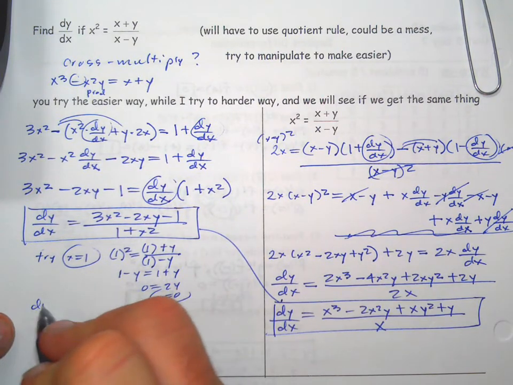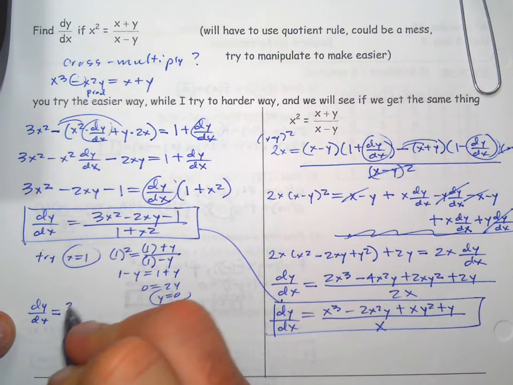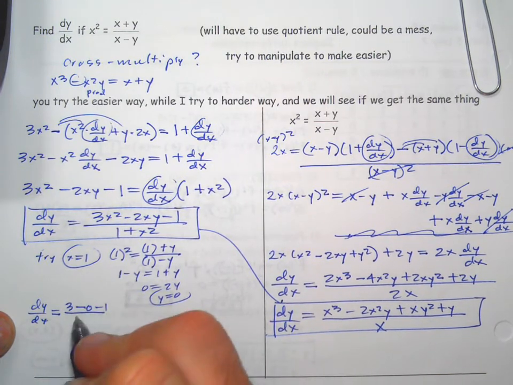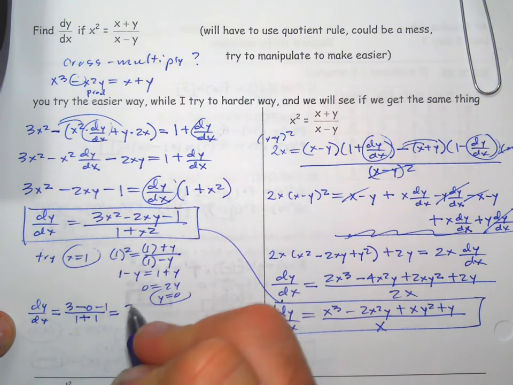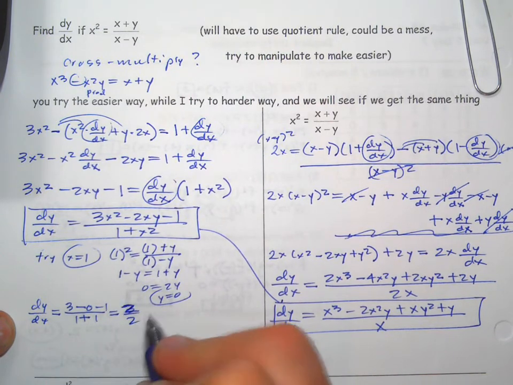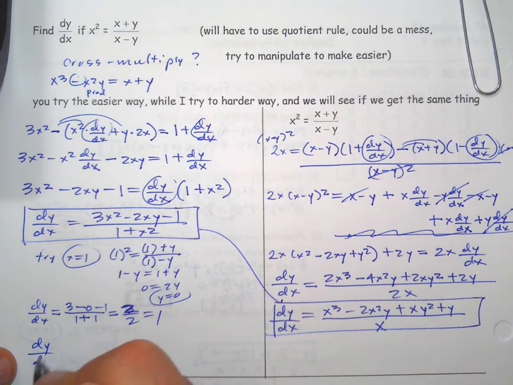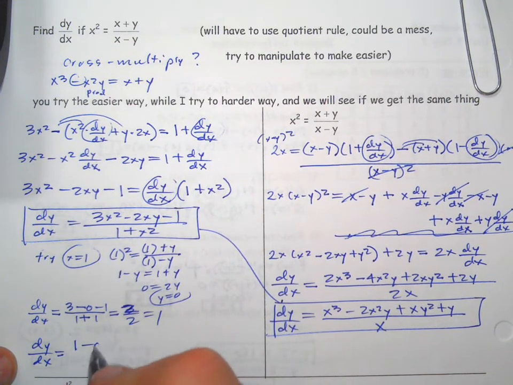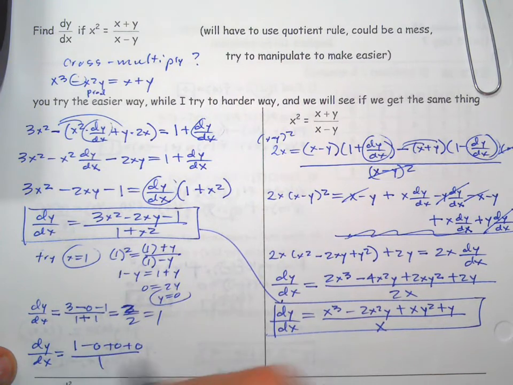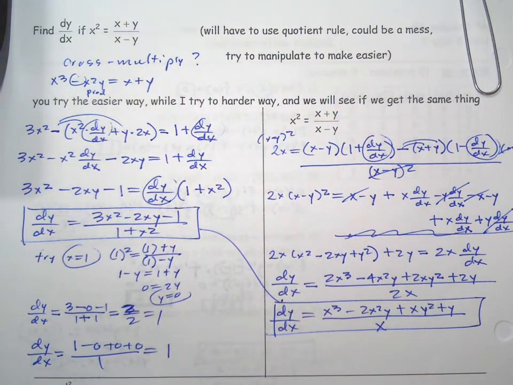So if you do this one, you get 3 minus 0 minus 1 over 1 plus 1, which is 3... 2 over 2, which is 1. If we do this other one over here, we get 1 minus 0 plus 0 plus 0 over 1, and we get 1 that way too. So, I don't know, I actually am a little sketchy about this, dividing that y out. But at least the point we checked worked. If we really wanted to feel better about it, we could check another point. And if that one worked too, it would be pretty amazing if it's just an accident.